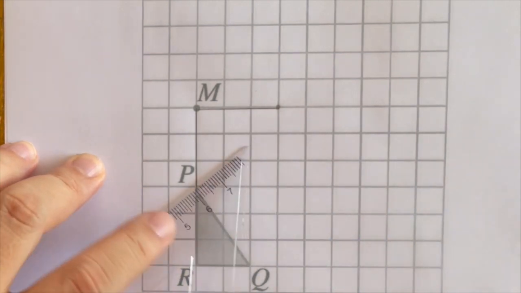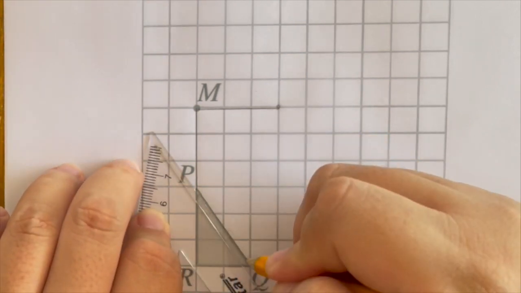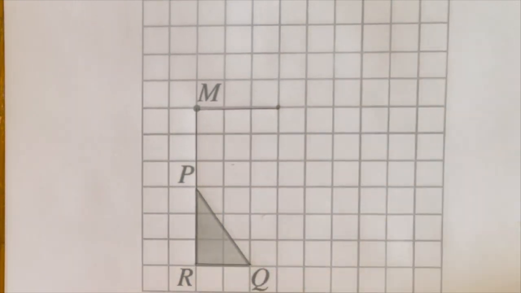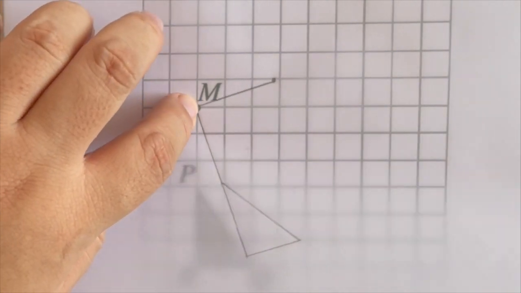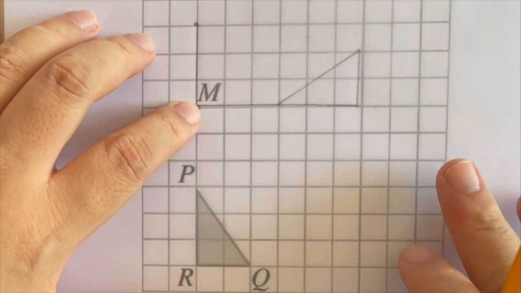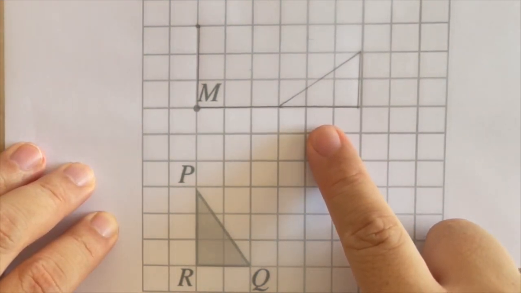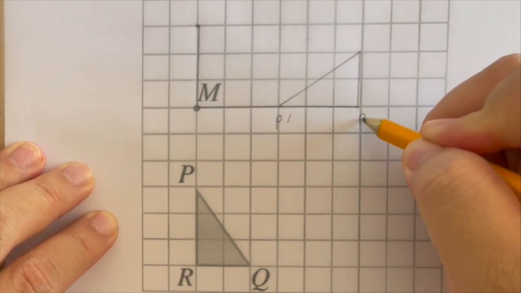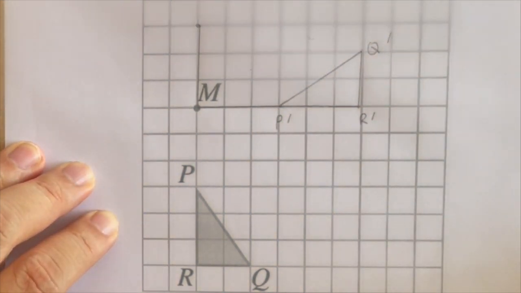So we need to do the anti-clockwise. Before that, you need to trace the triangle PQR on the tracing paper. And then we turn the tracing paper anti-clockwise in direction of 90 degrees. Over there you can see the location of the image of PQR. So that's the location. We can label the triangle as P prime, R prime and Q prime.